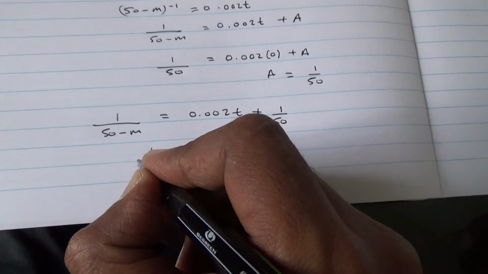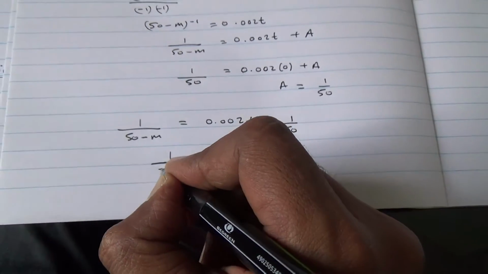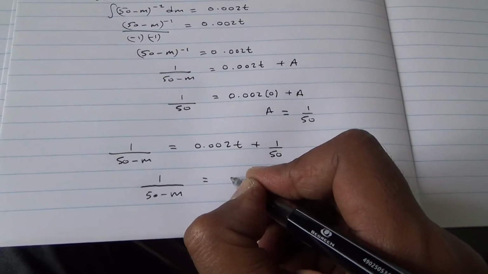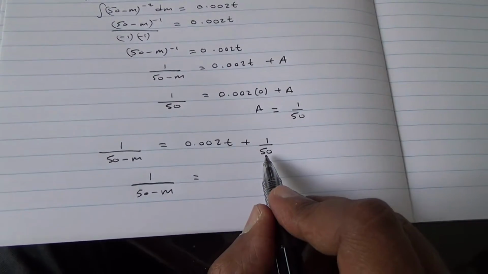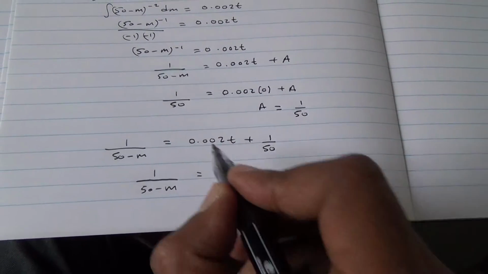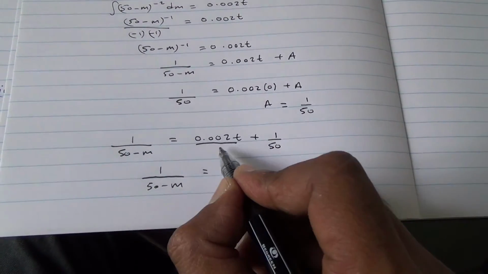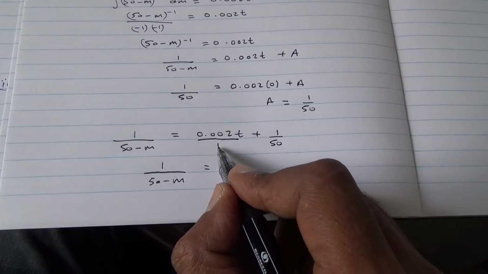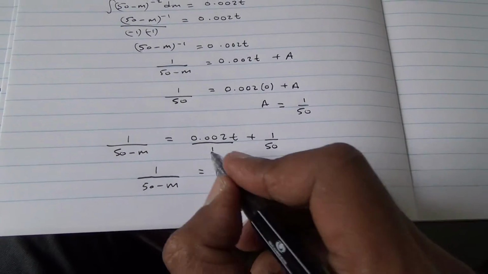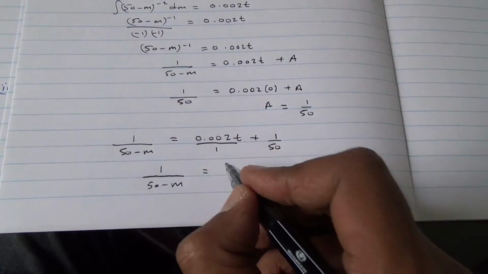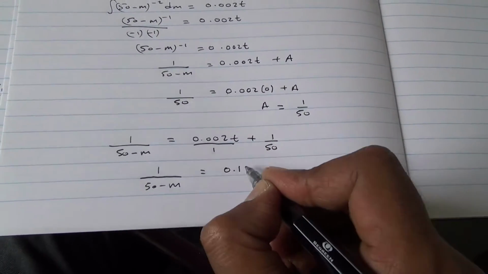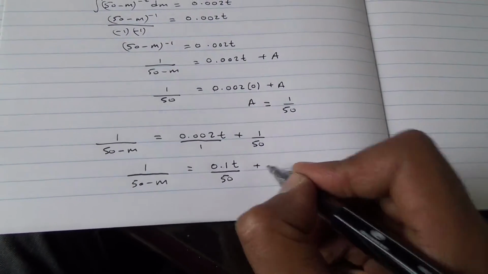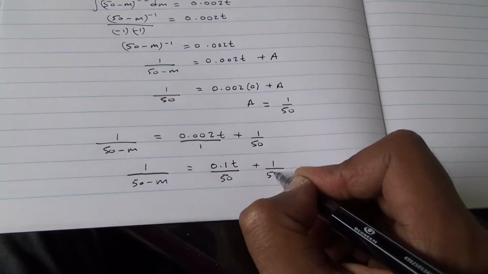We can say 1 over 50 minus m is equal to, I can put the denominator as 50. This denominator here is 1. So what is 1 to become 50? You multiply this by 50, and you multiply the numerator by 50 as well. That's going to end up with 0.1 t over 50 plus 1 over 50.